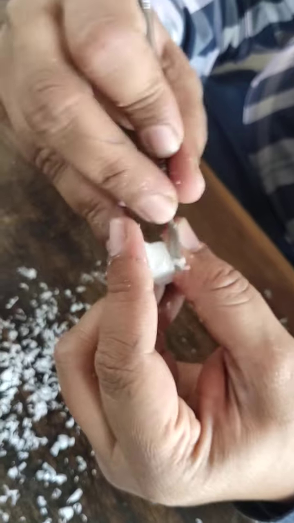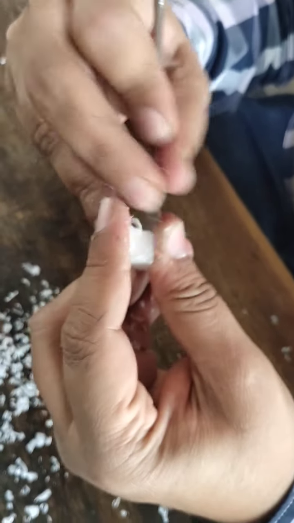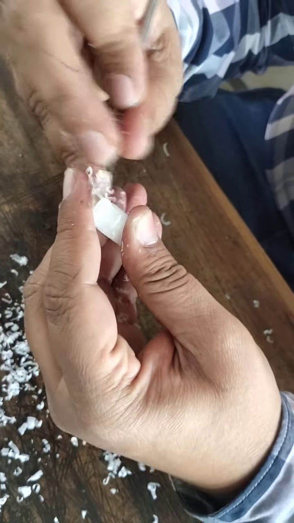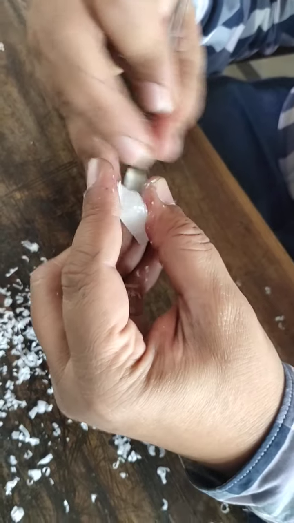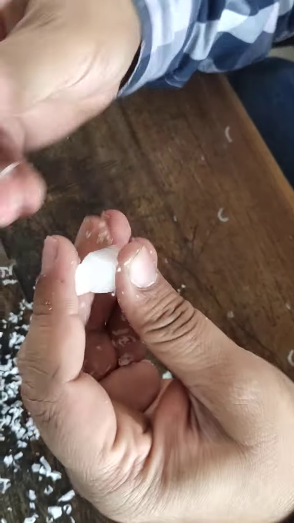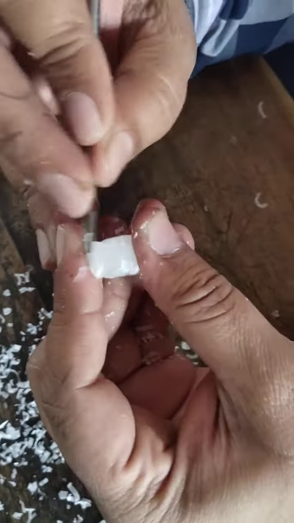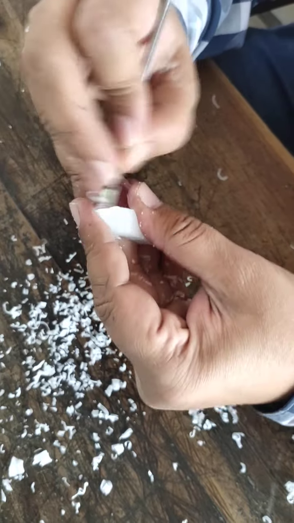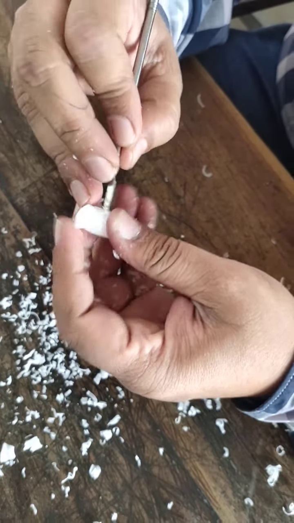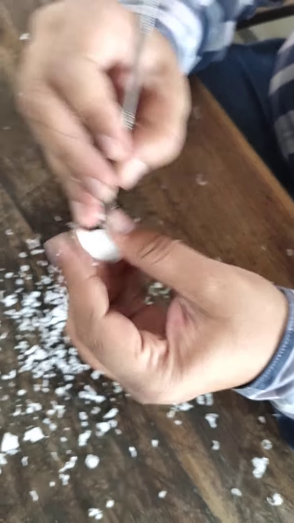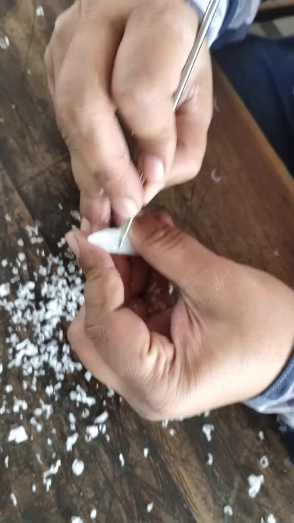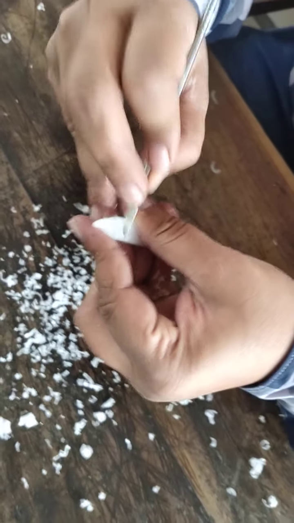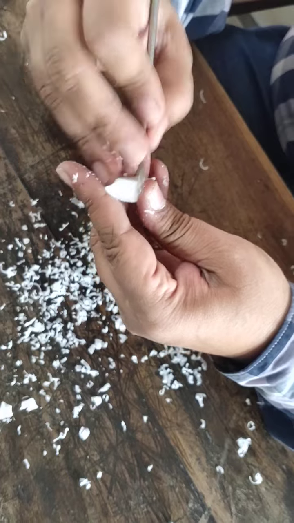I'm again removing the wax. I'm adjusting the measurements accordingly. Okay, this is the crown on the lingual side. This is the mesial side. This is the distal side. Again, I'm slowly achieving the final shape of the crown.